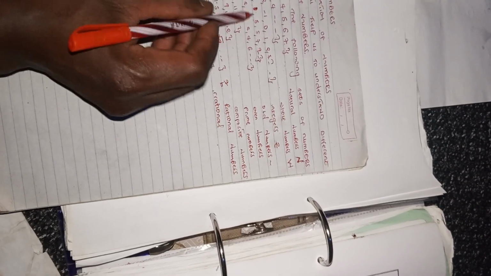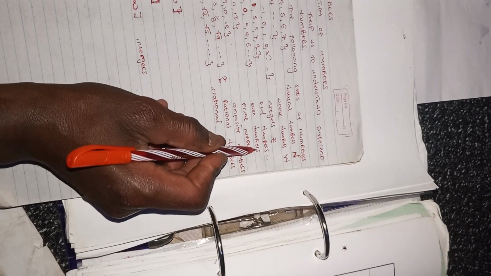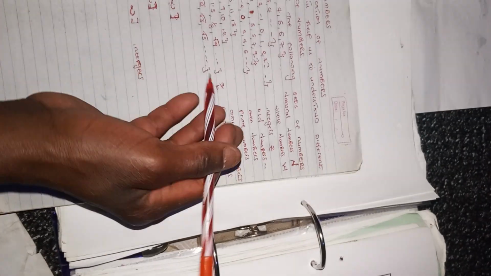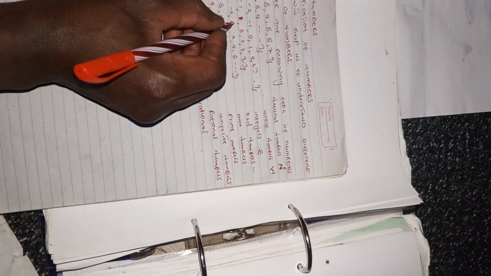Okay, what if I skip these odd numbers? Then I remain with those numbers which are divisible by 2, including the 0. And then that's the set of even numbers. Have you seen the difference between the odd numbers and even numbers? Those who ask, is 0 an even number? Yes. A big yes on that one. Don't forget, 0 is an even number.